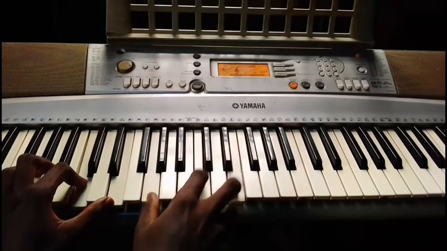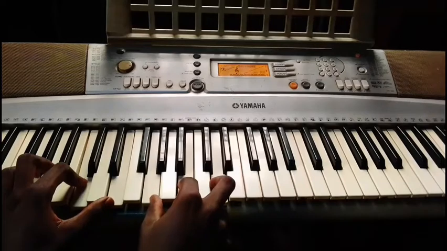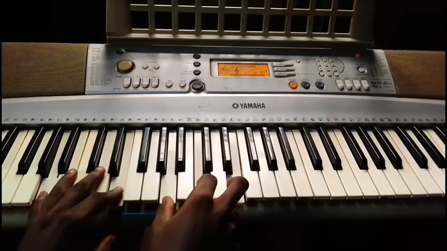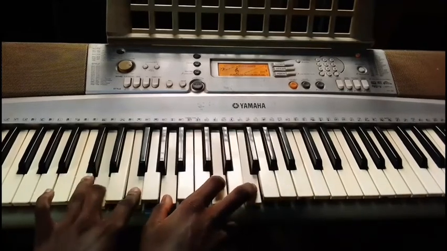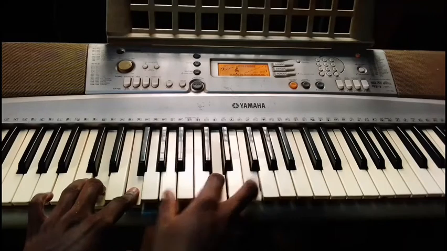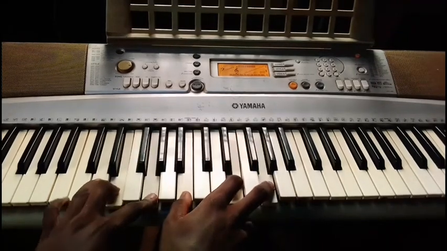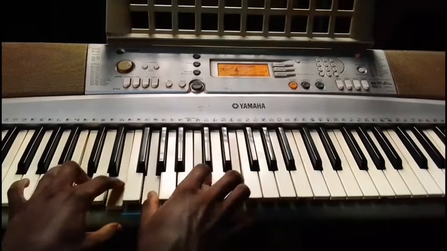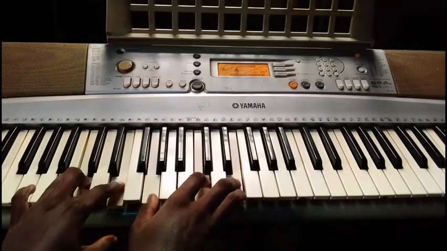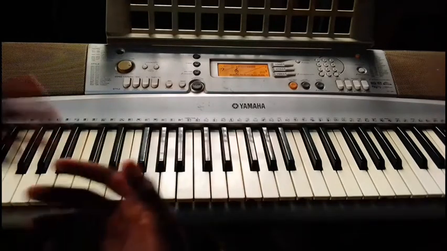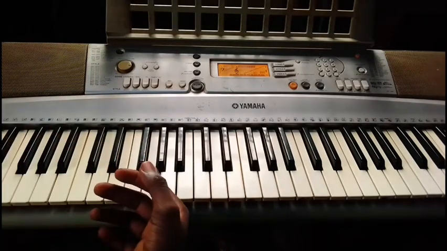Now from second inversion of C to the root form of G, it's very easy too. To the root form of A, to the second inversion of D, second inversion of E, and anyway we want it. Just practice and find out which inversion suits you.